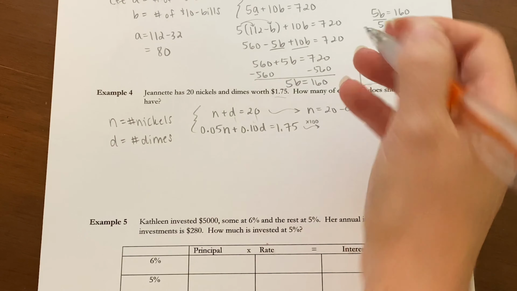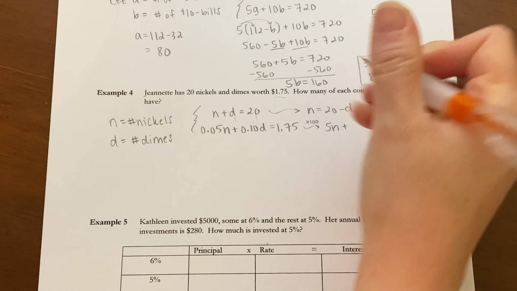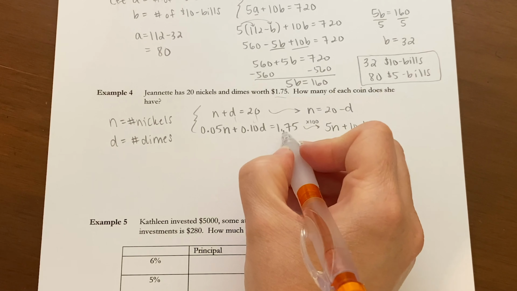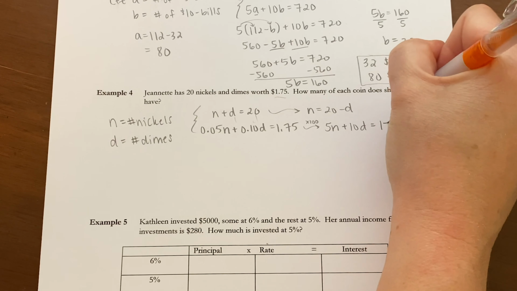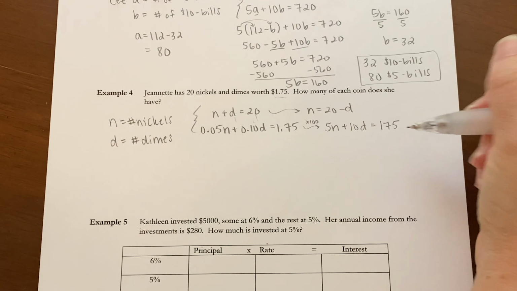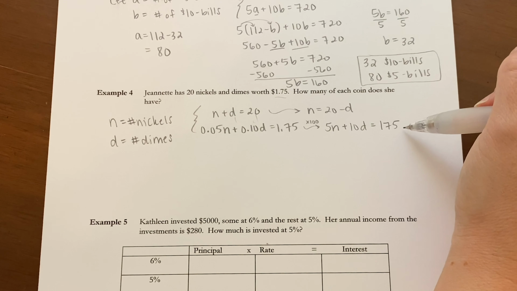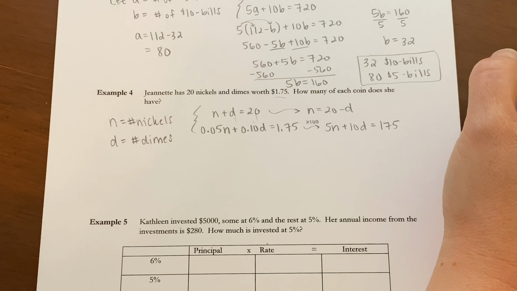So if we move this over 2, we have 5N. We move this one over 2, we have 10D. Don't forget to move this one also, 175. That's not a required step, but we tend to do better with integers than we do with decimals when we're doing calculations. So I would recommend that you take a second to do that step. It's going to make your work easier for you.